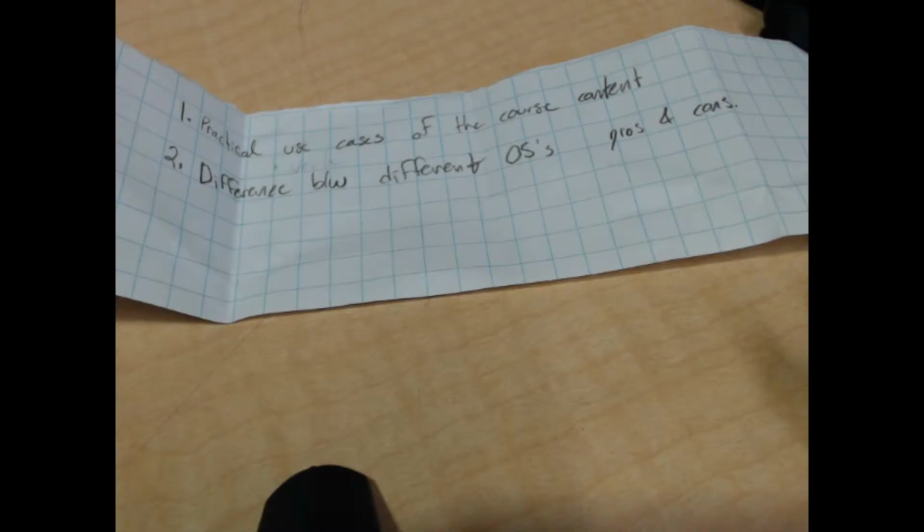But the practical use cases of the course content. So the biggest practical use case of the course content for us, at least from my perspective, in terms of my experience with doing things like web development, is concurrency. That's going to be the big thing that you're going to get out of this course that has some practical stuff.